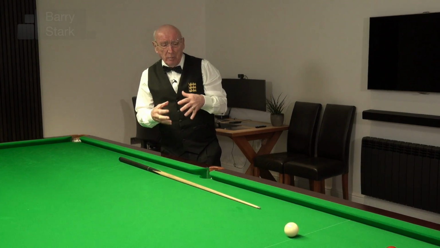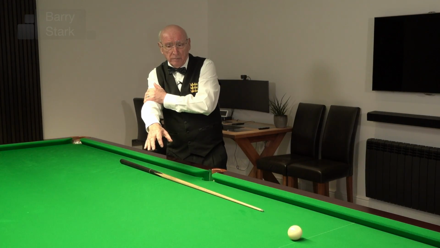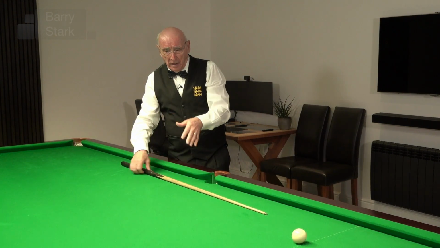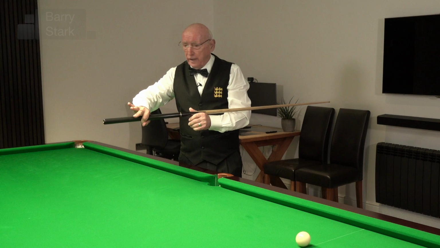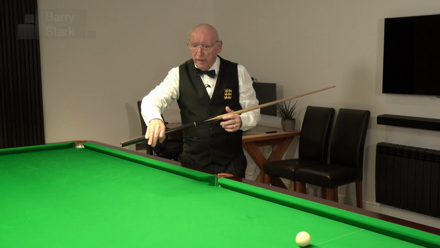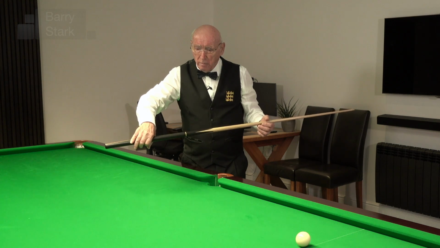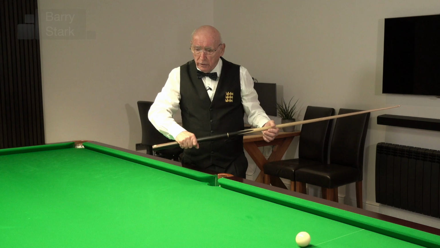What I want you to think about is reducing the effect of these major muscles. Concentrate on the front of the hand more. Don't think that these other rear fingers come off. They don't. They're always touching, but they have very little effect on the delivery of the cue. They concentrate more on the timing of the shot once you've played the shot.